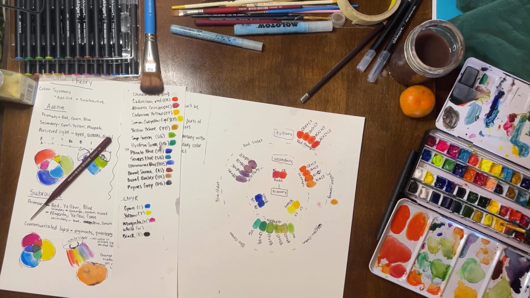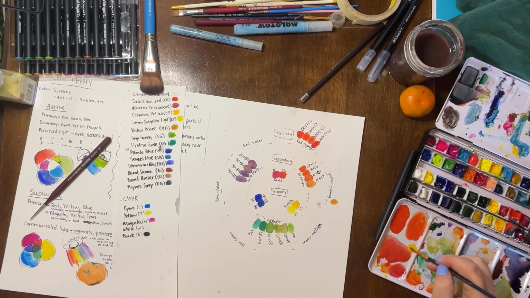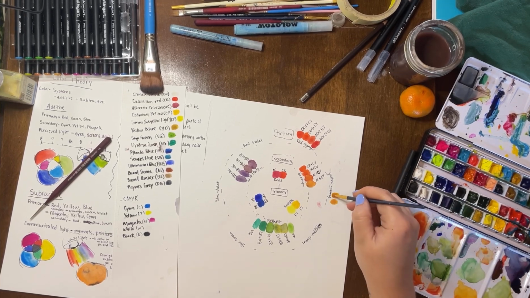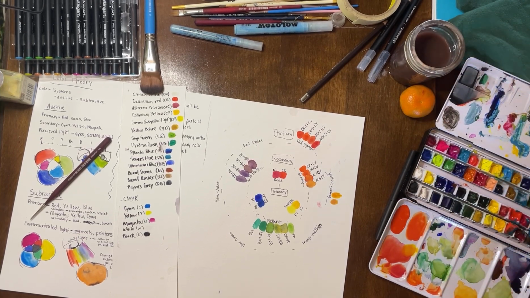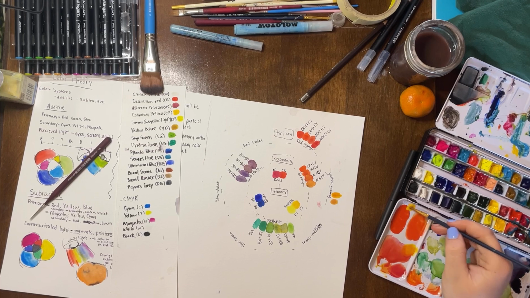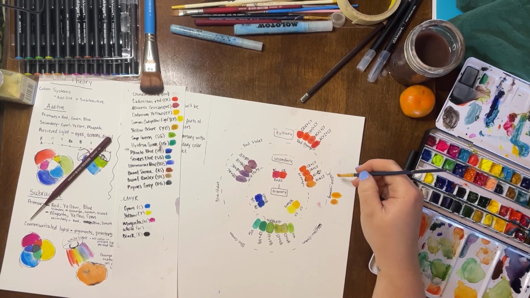This one is our cad yellow with alizarin crimson. Cad yellow and cad red.